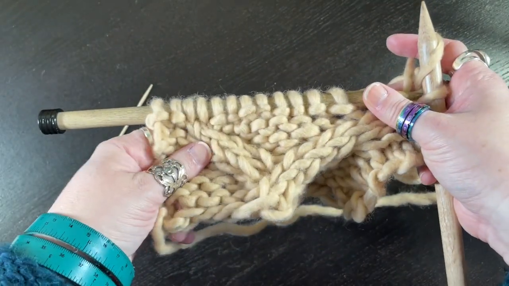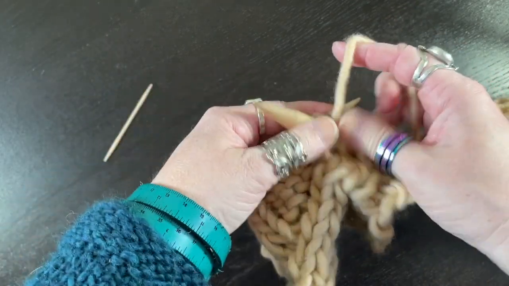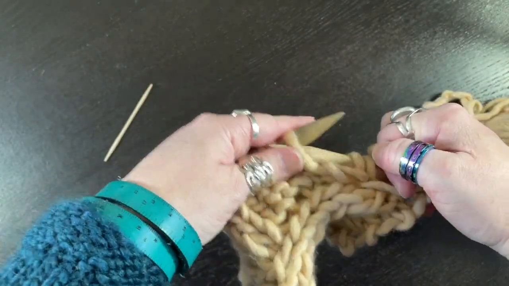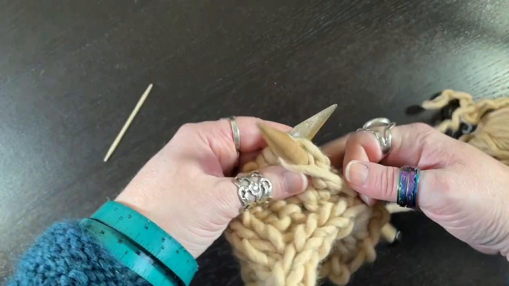I've got a bunch of purls until I reach way over here. With my clunky needles, right?